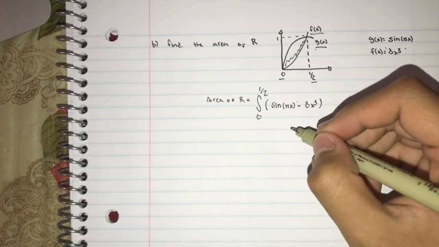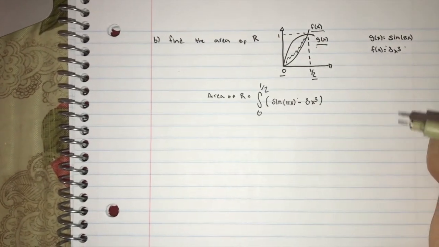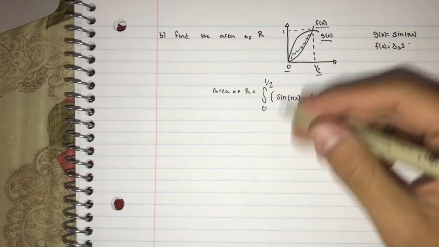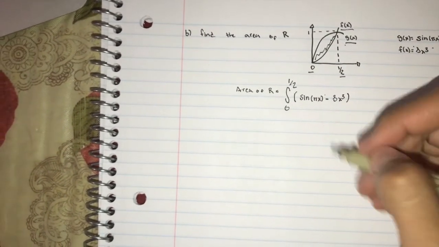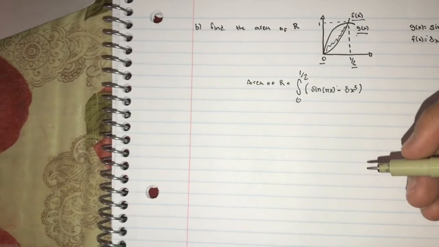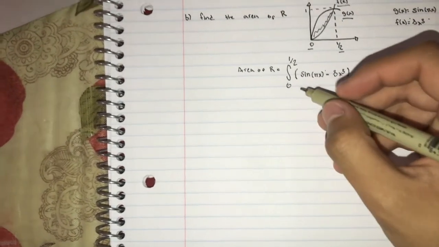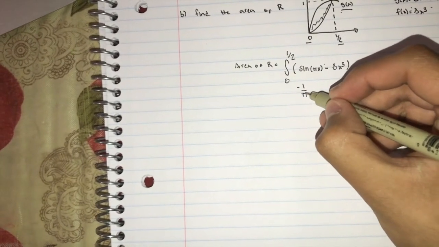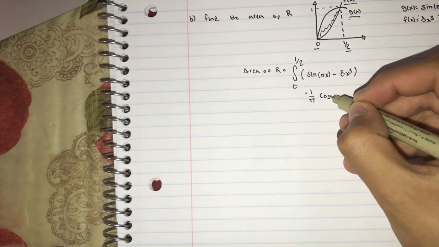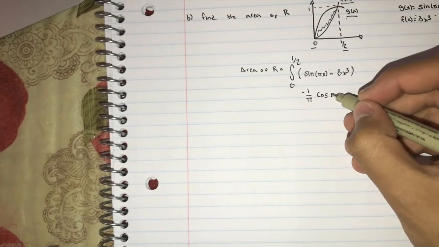With this, we need to find the antiderivative to have the solution. So the antiderivative of sine pi x would equal negative 1 over pi cosine pi x.